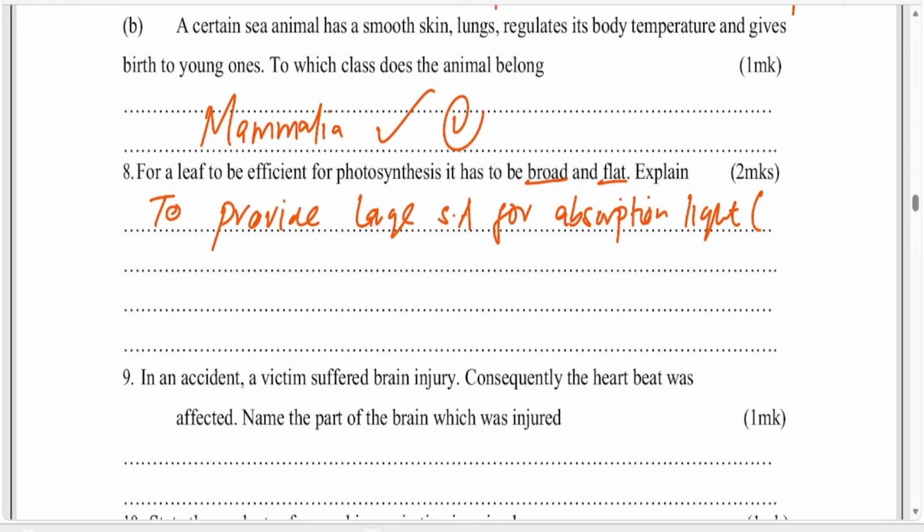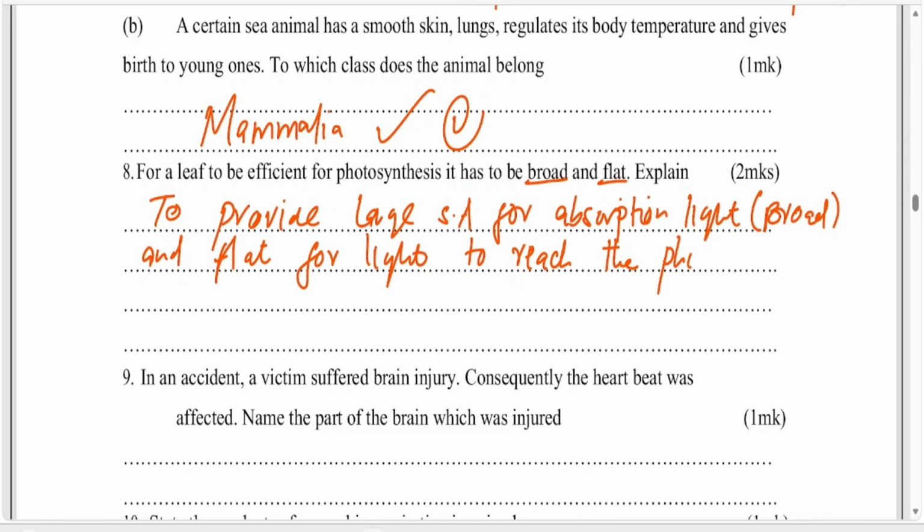That is the reason as to why it is broad, and flat for more light to reach the photosynthetic cells, which are the chloroplasts. So stating that, 2 marks.